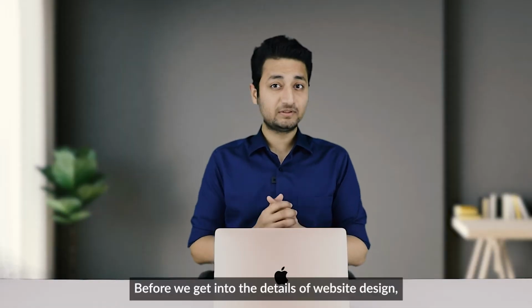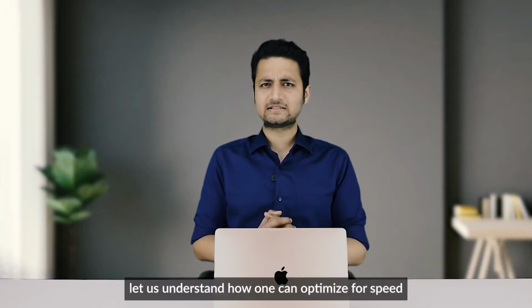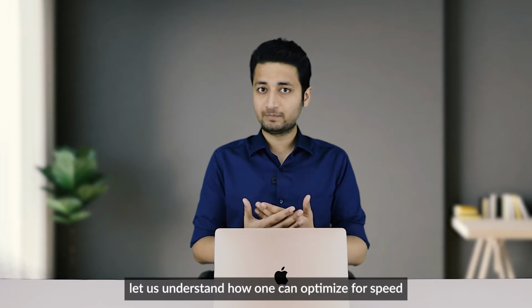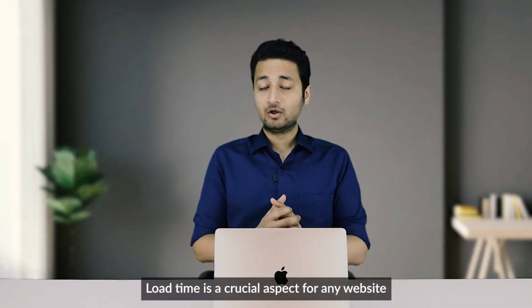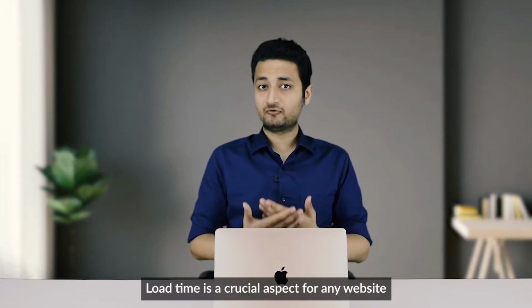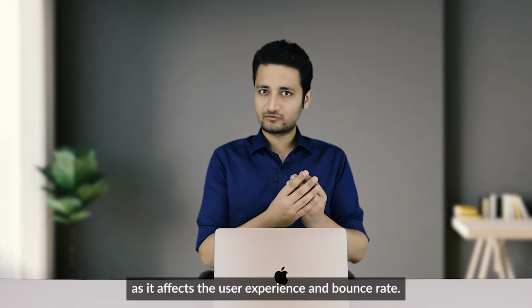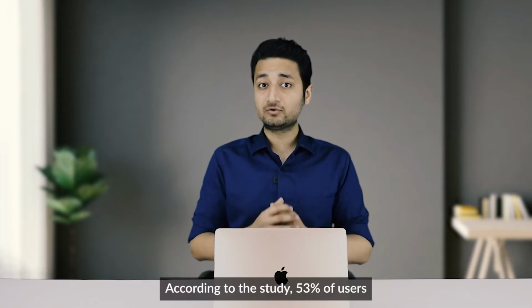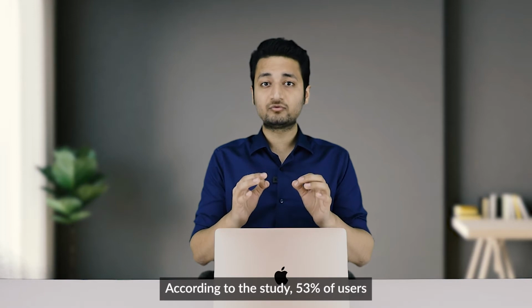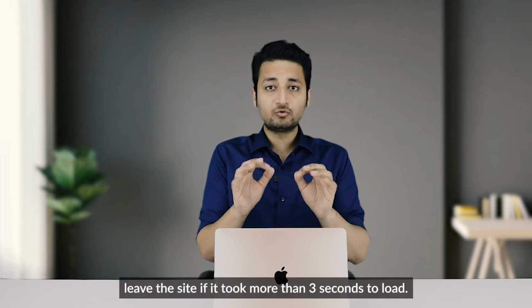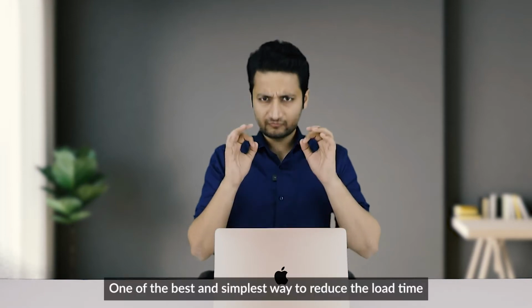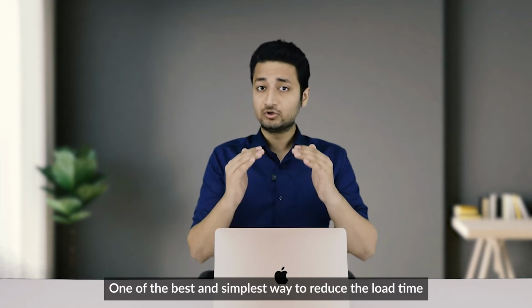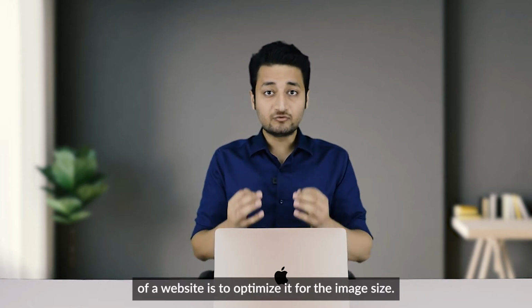Before we get into the details of website design, let us understand how one can optimize for speed or load time of a website. Load time is a crucial aspect for any website as it affects the user experience and bounce rate. According to a study, 53% of users leave the site if it takes more than 3 seconds to load.